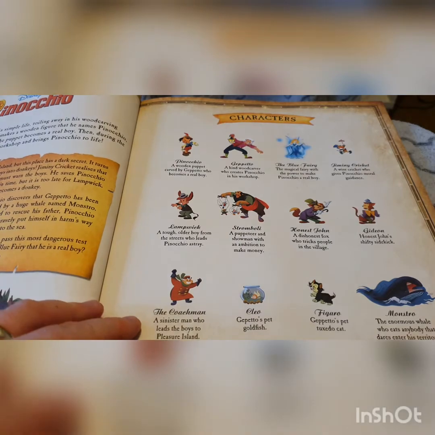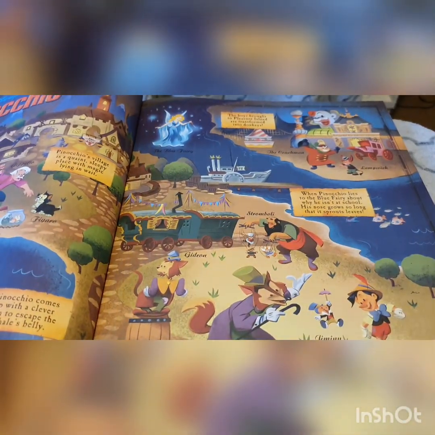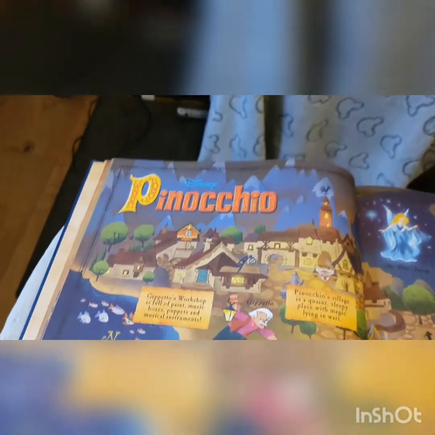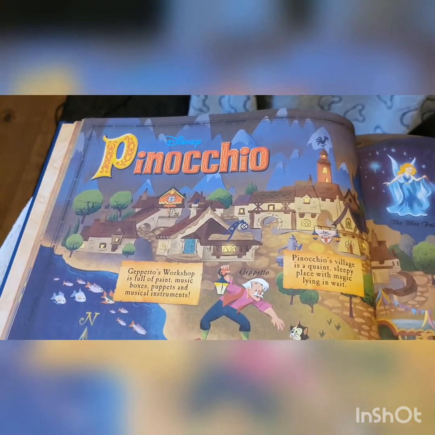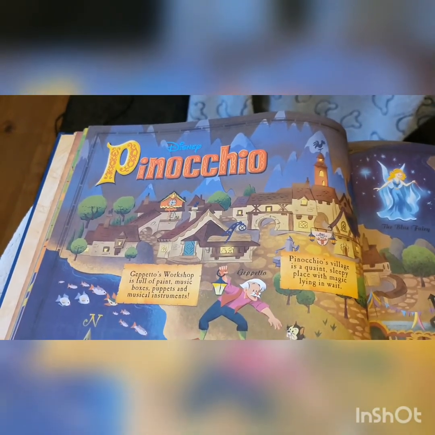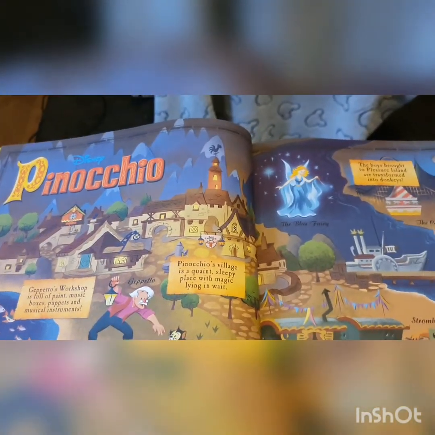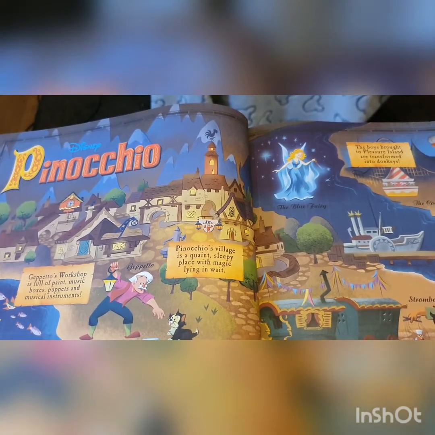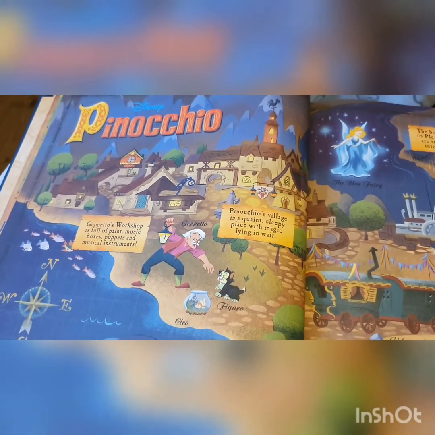So there's quite a few characters in this one compared to Dumbo. So we've got quite a wide viewing on this map. So let's start up here in the village. Geppetto's workshop is full of paint, music boxes, puppets, and musical instruments. And Pinocchio's village is a quaint, sleepy place with magic lying in wait. And we can see Geppetto, Cleo, and Figaro there.